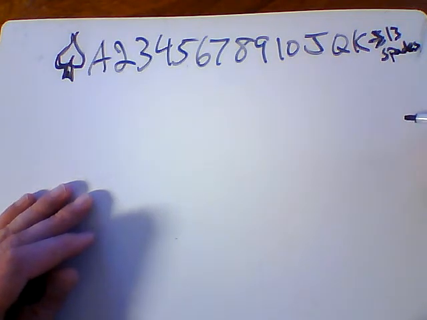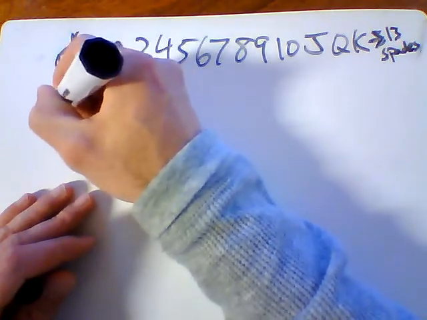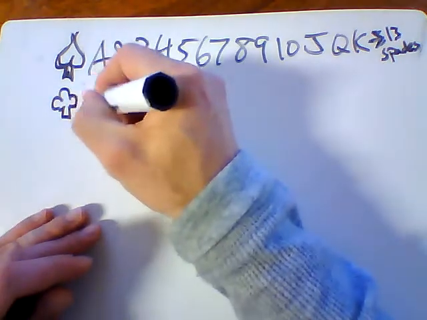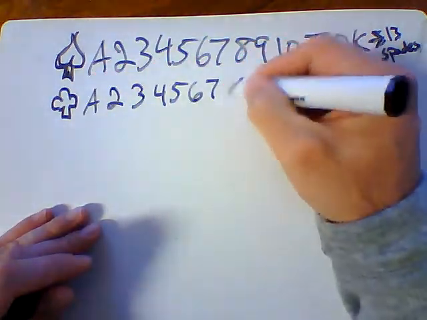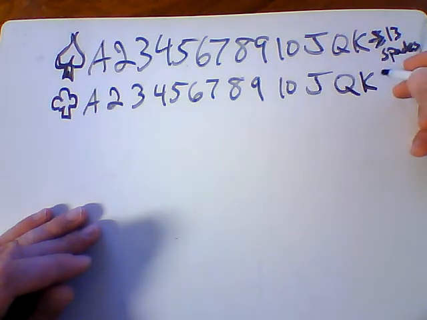13 spades. There's also clubs, what some people will call puppy dog paws or something like that. It also goes ace, 2, 3, 4, 5, 6, 7, 8, 9, 10, jack, queen, and king. That's 13 clubs.